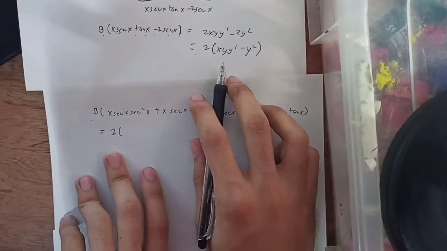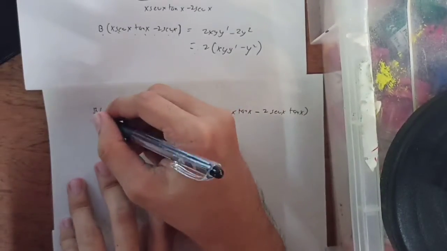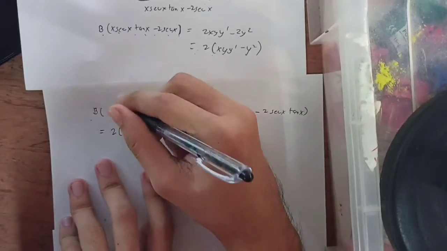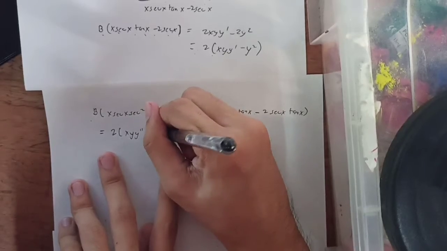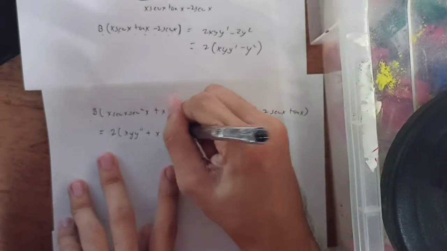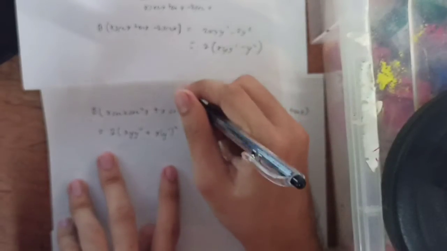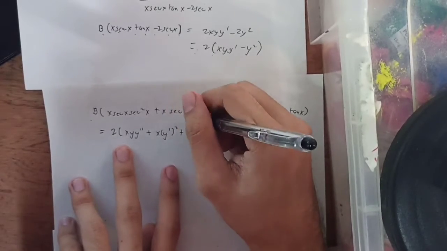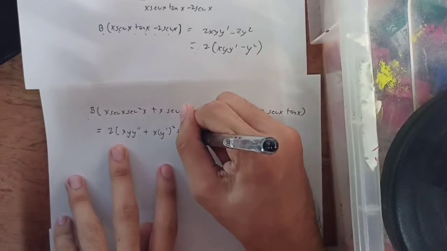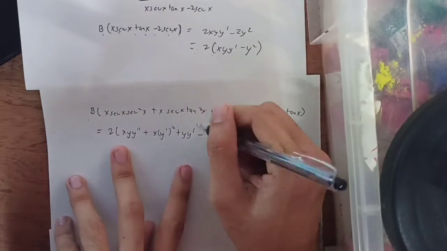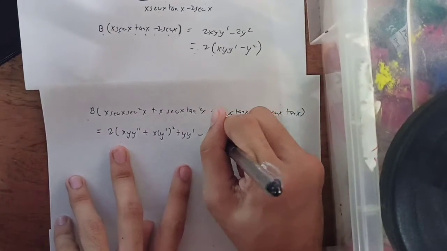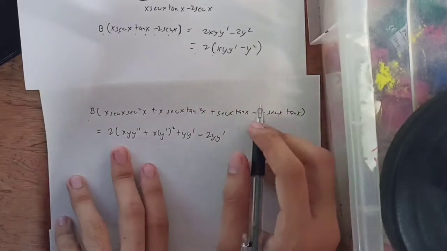2 is constant, then product rule. So we have xy y double prime plus x y prime squared plus y prime, then the derivative of negative 2y squared, which is negative 2y y prime.